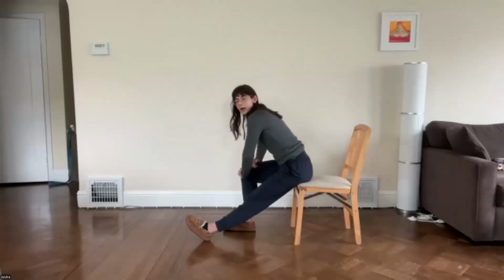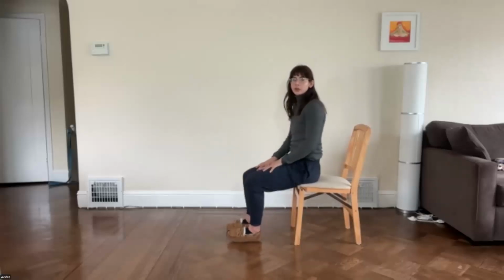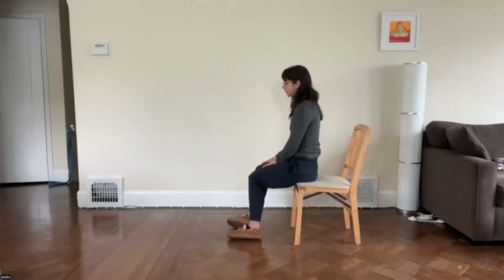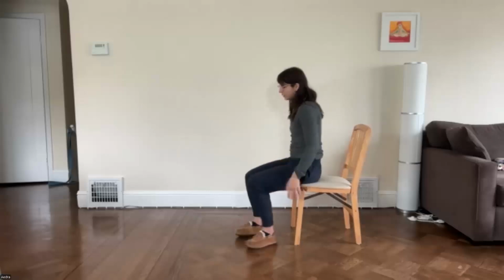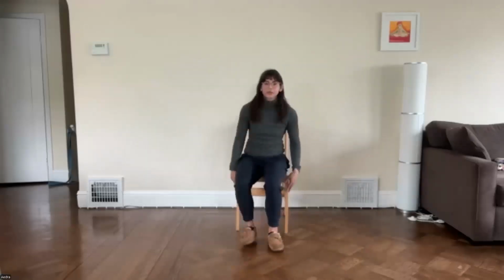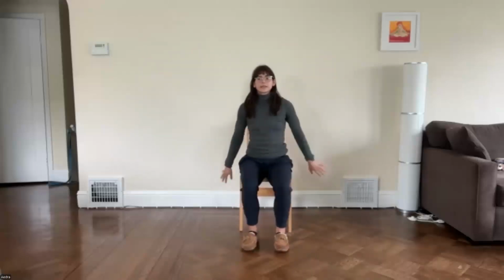Lift the torso up. Rebend the knee. Windshield wiper those knees side to side. Bringing yourself back to center with those knees. We'll move our attention back to the upper body for a moment. Let's bend those elbows into a W shape, palms face forward.